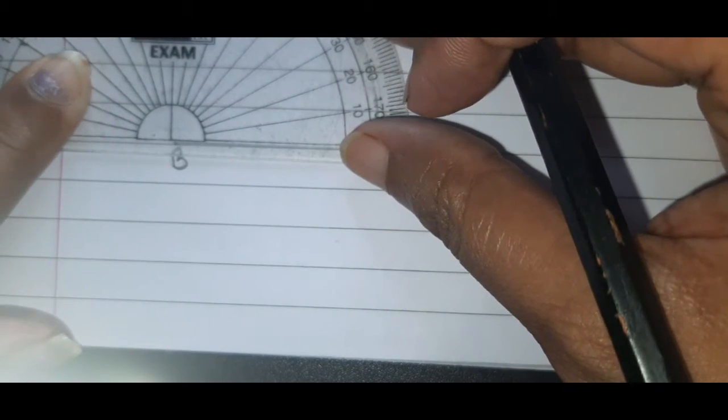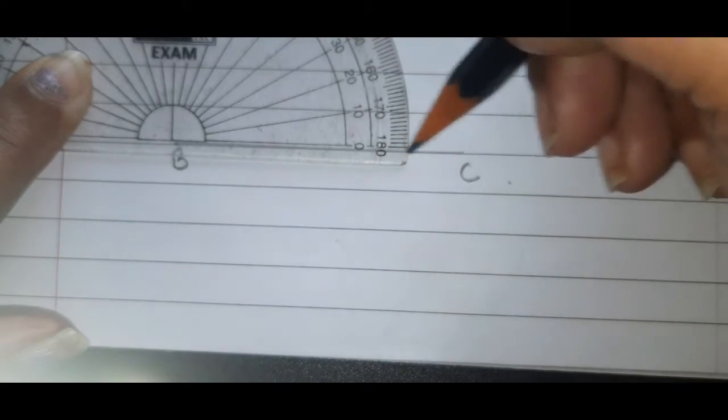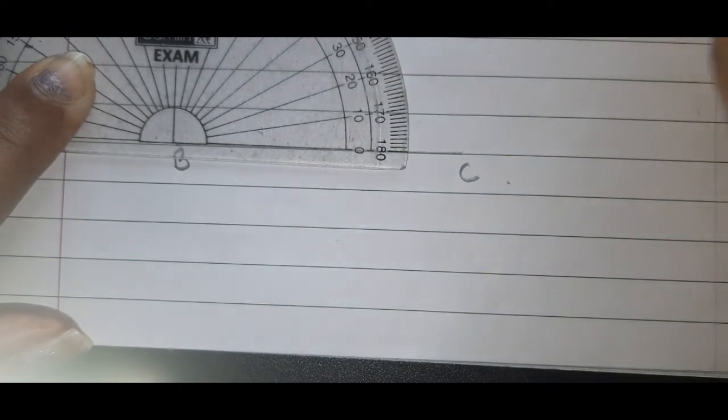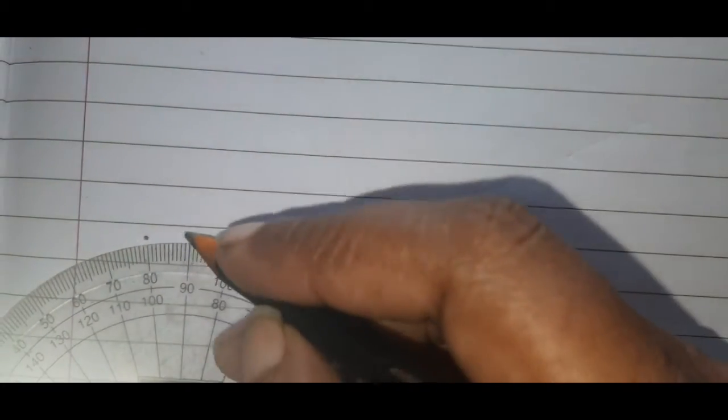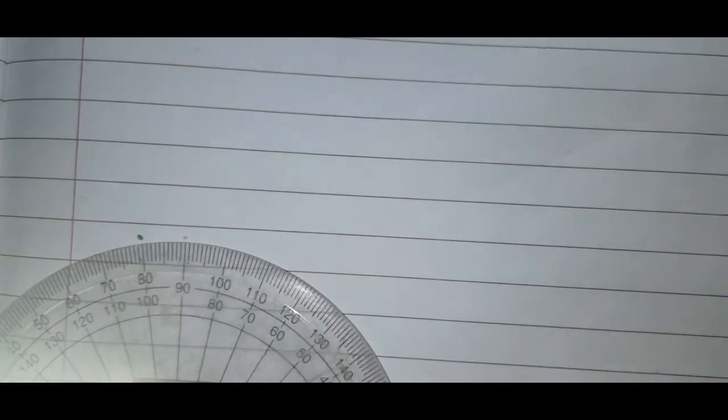At B, what I have to take? I have to take 100 degrees. So inner scale I'll be taking. So this is 90. Sorry, yeah, this is 90. This is 100. So 100 I'll be plotting.